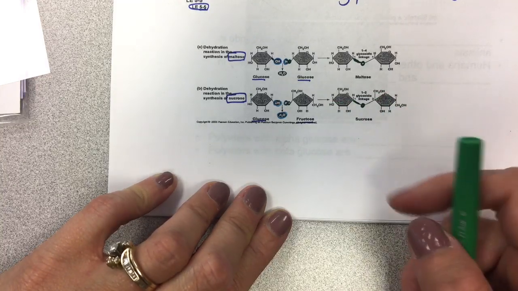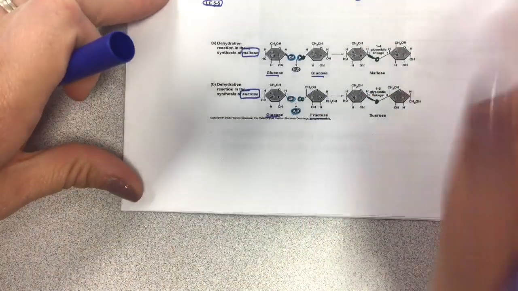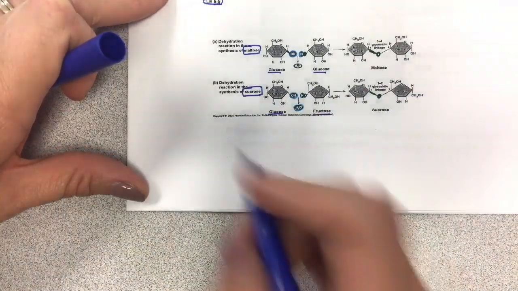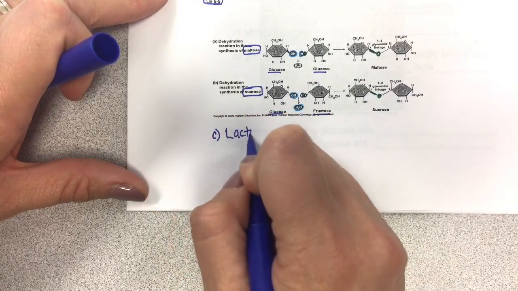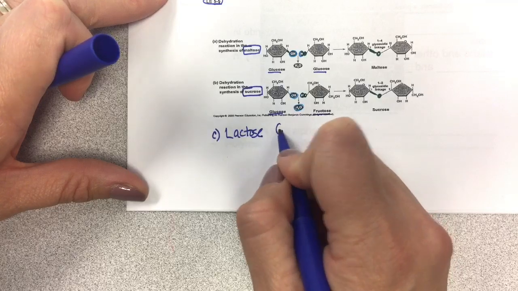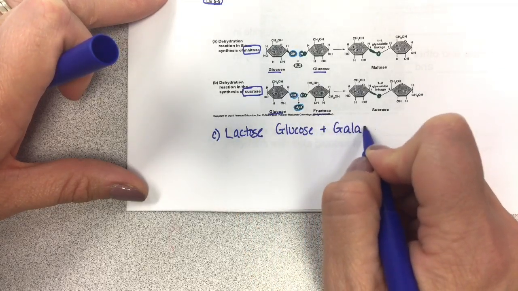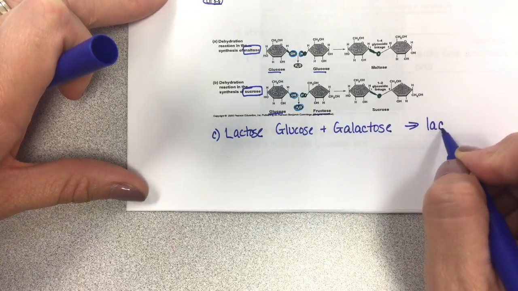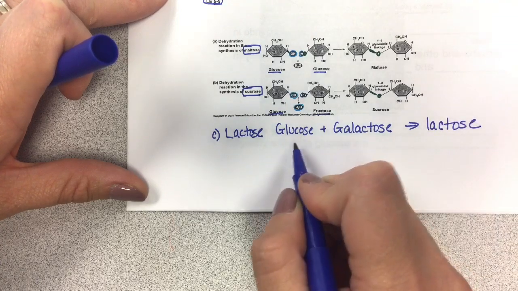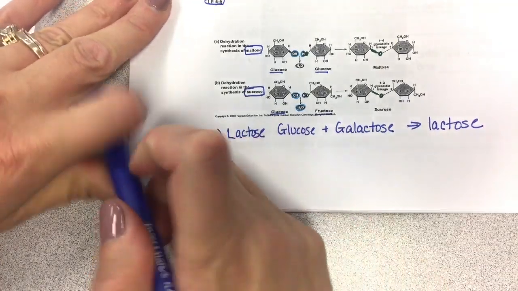Okay, and there's actually one more disaccharide that we'll talk about sometimes in this course, and that is lactose. And lactose is made from glucose plus galactose. We'll give you lactose. And so this is a monosaccharide, disaccharide. Okay? And so they're all made the same way through dehydration reaction.